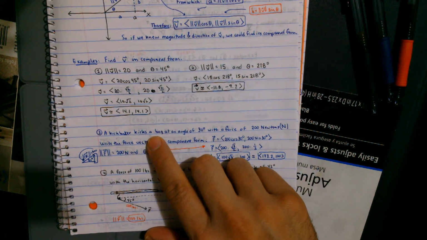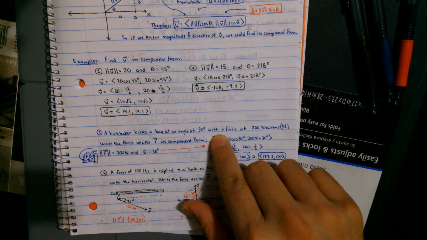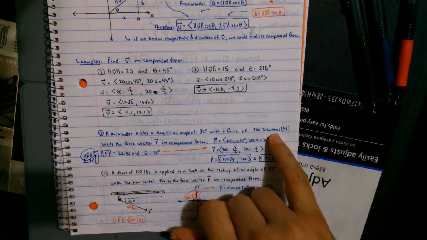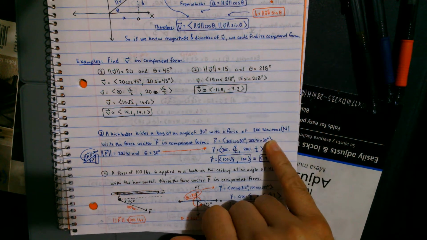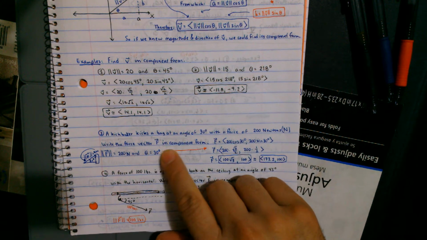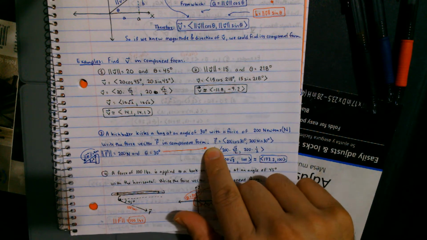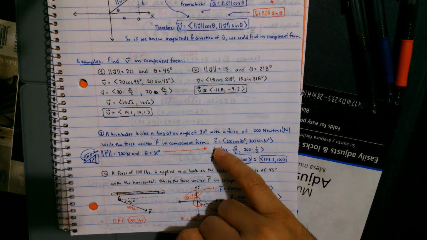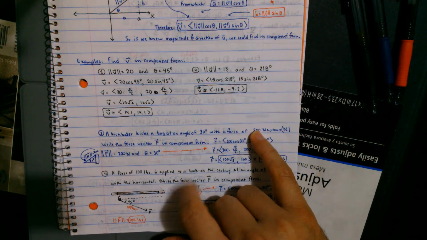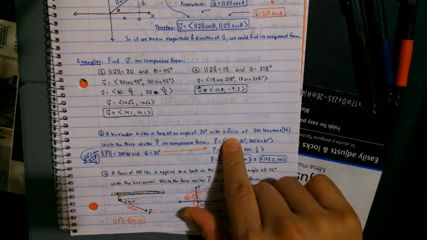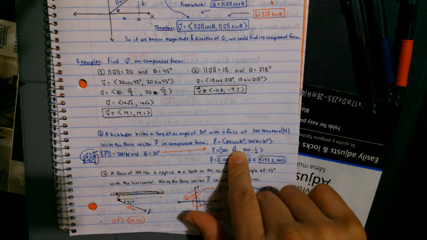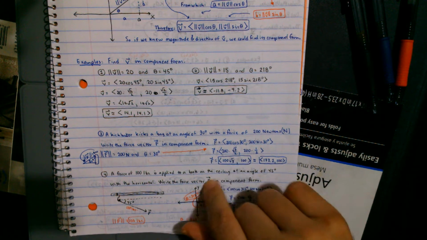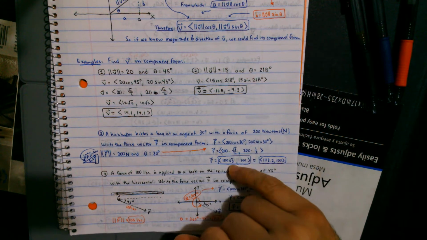A kickboxer kicks a bag at an angle of 30 degrees with a force of 200 newtons. So force is the idea of a magnitude. Write the force vector F in component form. F is the vector, what? 200 newtons going in the angle 30 degrees. Cosine of 30 is the square root of 3 over 2. Sine of 30 is 1/2.